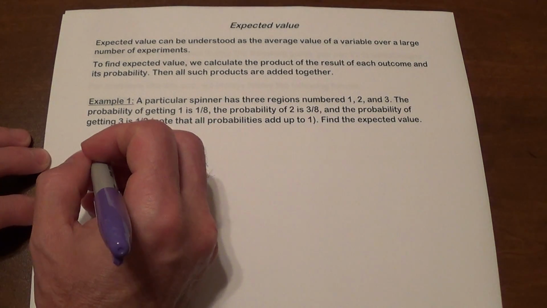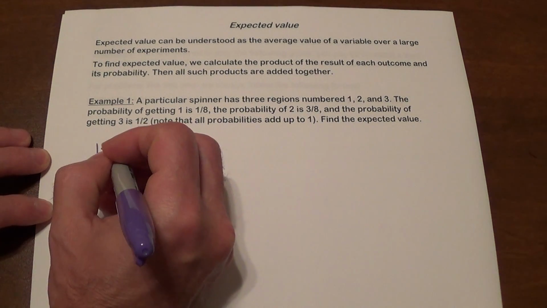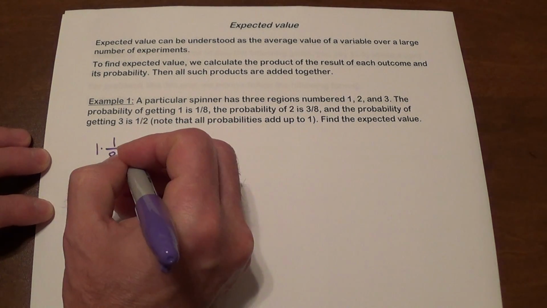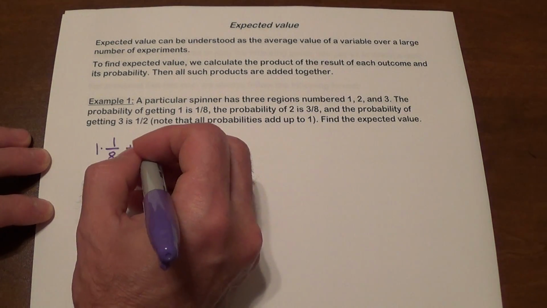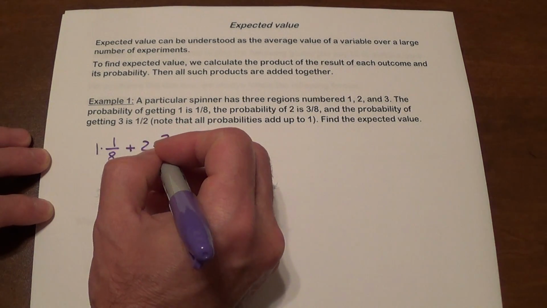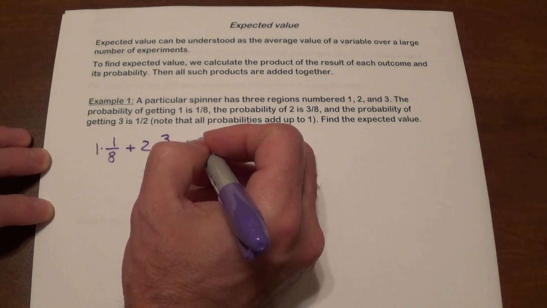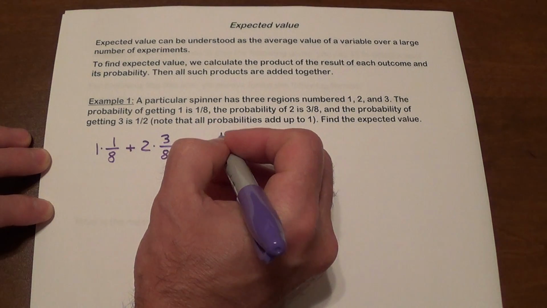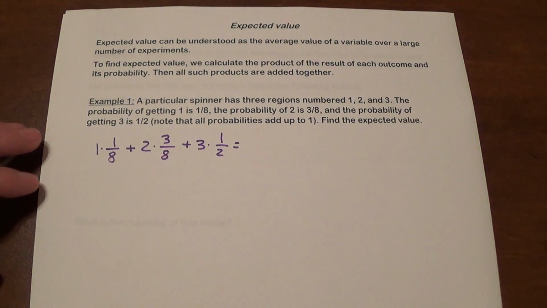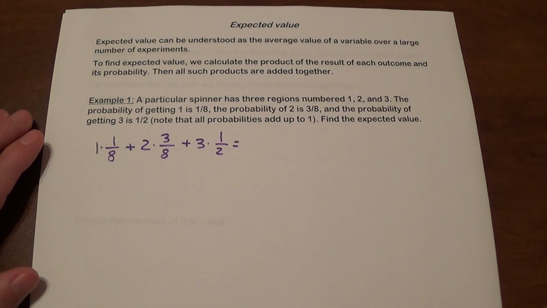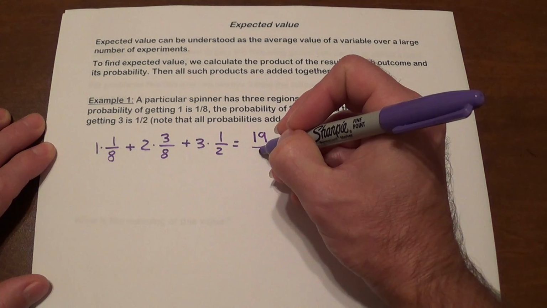We have an outcome of 1, times the probability of that happening, plus the second outcome is 2, times the probability of that, plus the outcome of 3, times the probability of 1/2. All you need to do here is compute that, and after computing that you are going to get 19/8.